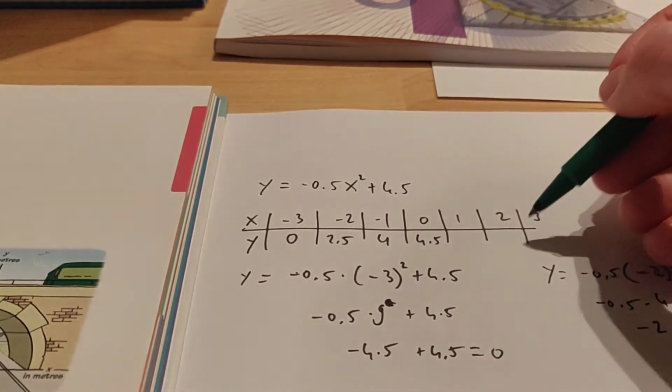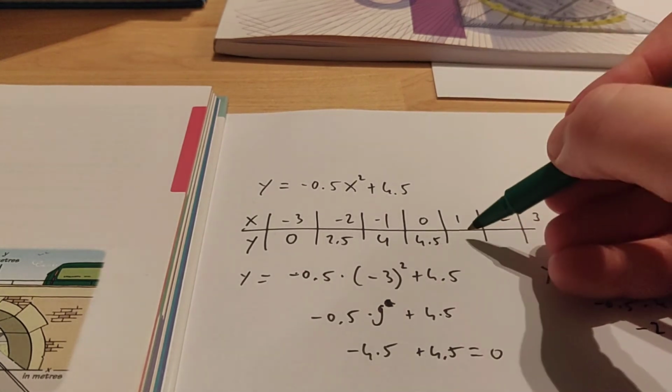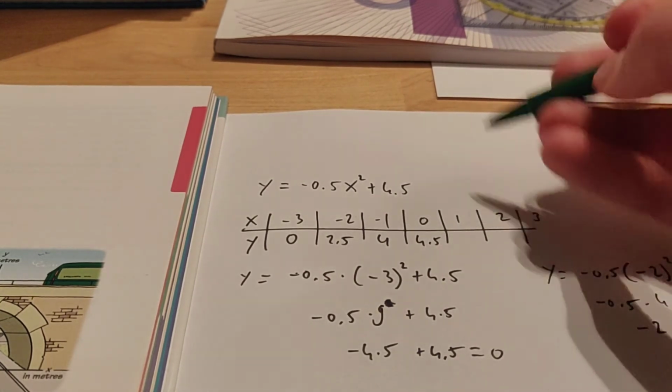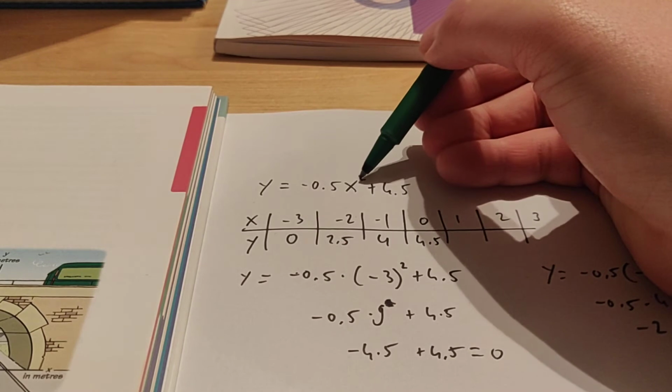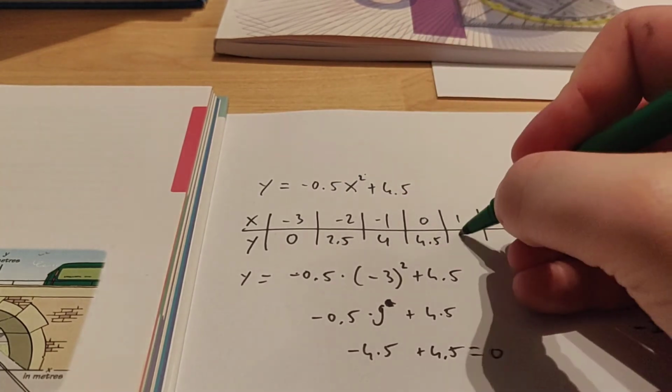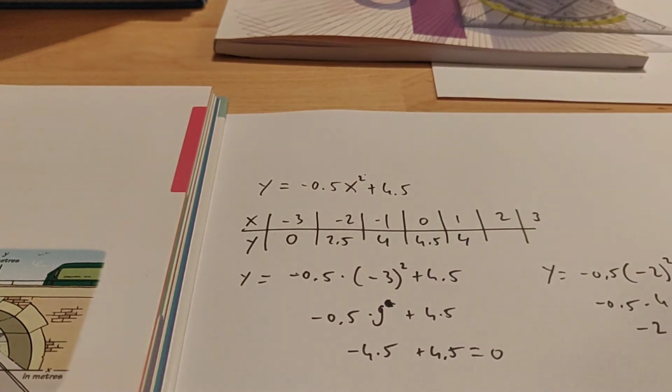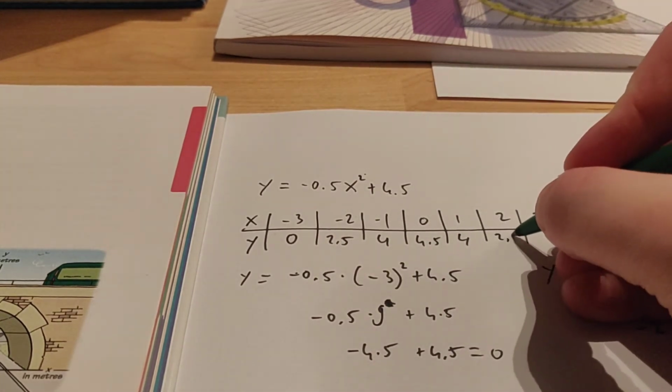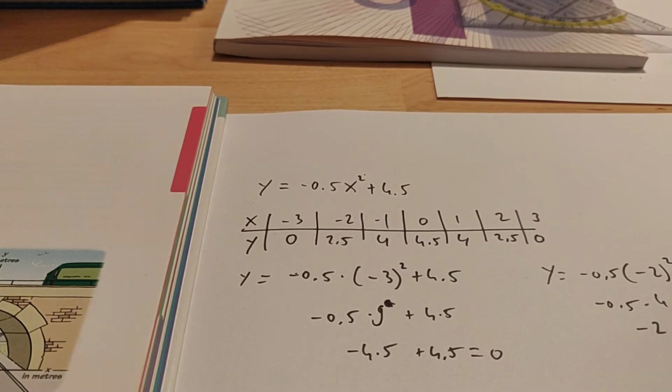And then at some point the table will start to repeat itself. I think over here. But let's see if that's correct. Because if you fill in 1 squared, that's just 1. Times minus a half is minus a half. Plus 4.5 is 4. So you see you have the same outcome again. That means we also already know what this is going to be. And we know what that is going to be.